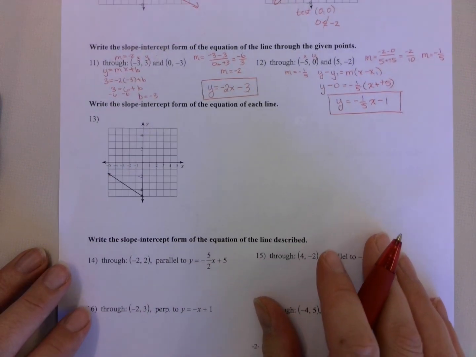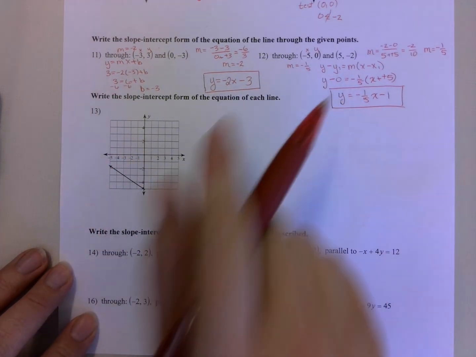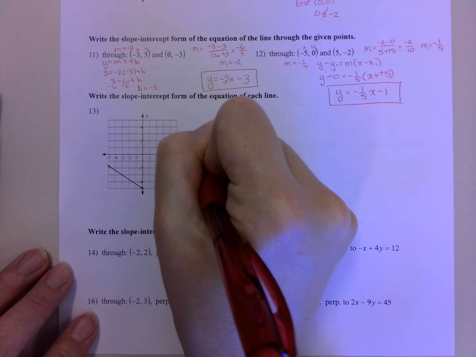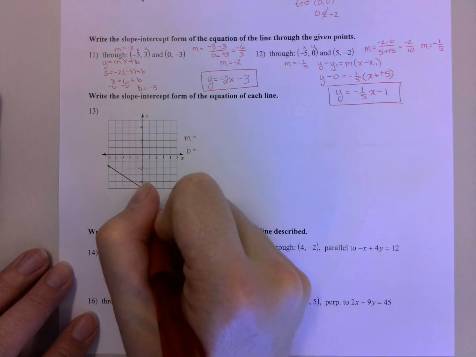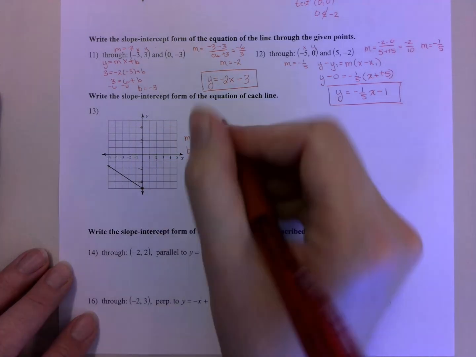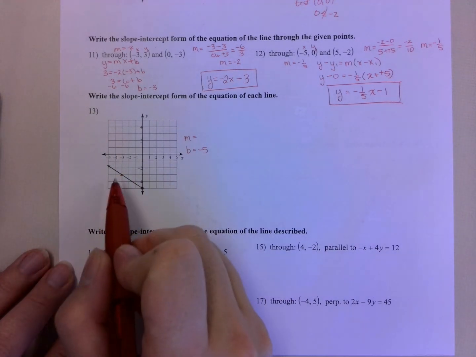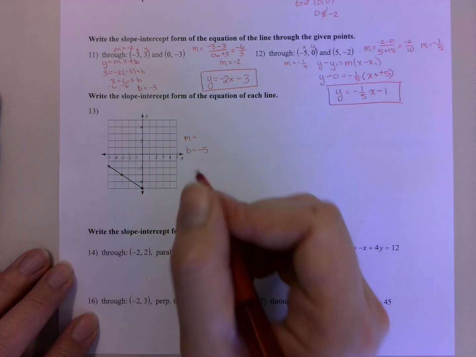All right, given a graph, find the equation of the line. So the two things I need to write the equation are m and b. And so in this graph, I have a nice y-intercept at negative 5. And I can find another point, and I have to make sure it's a good point that crosses in the crosshairs here, and I can find my slope.